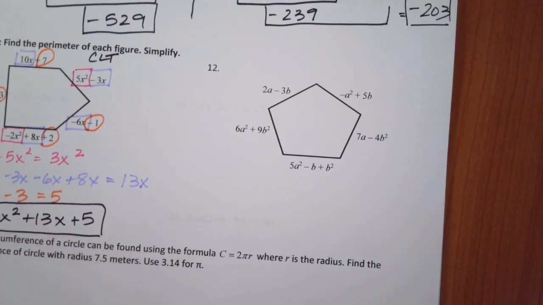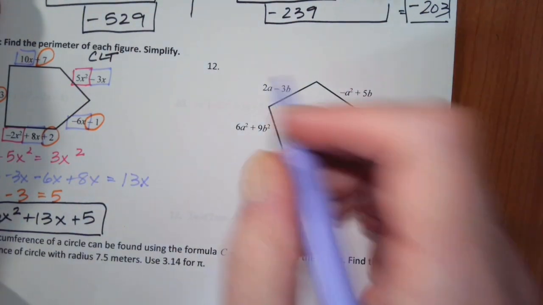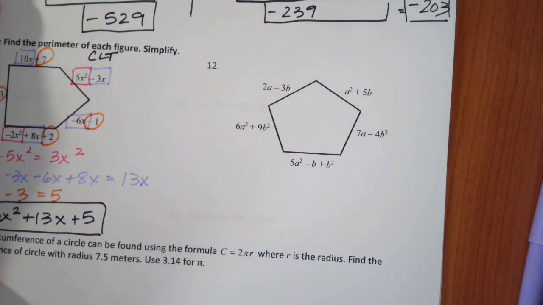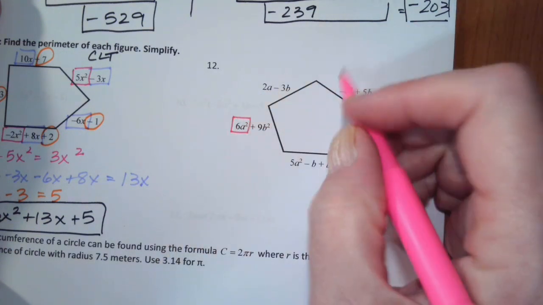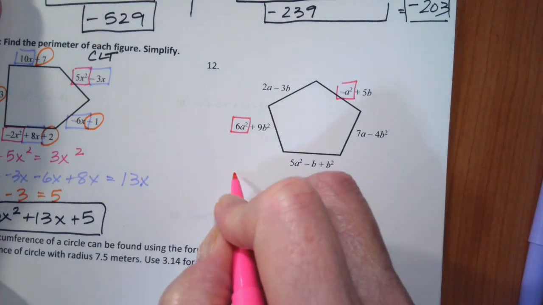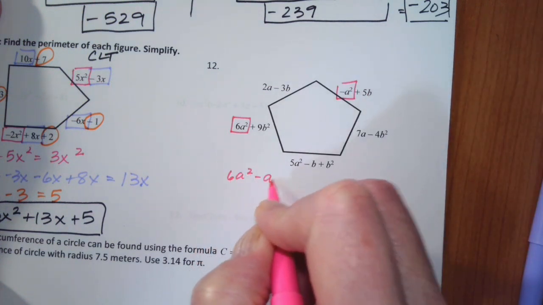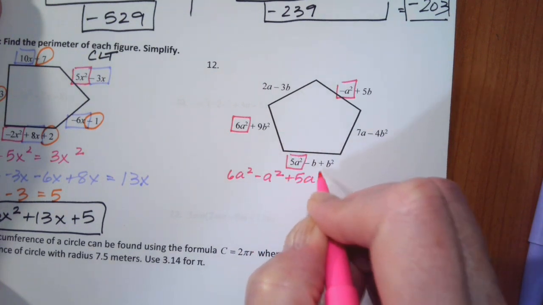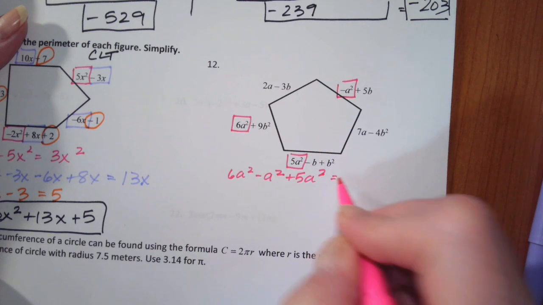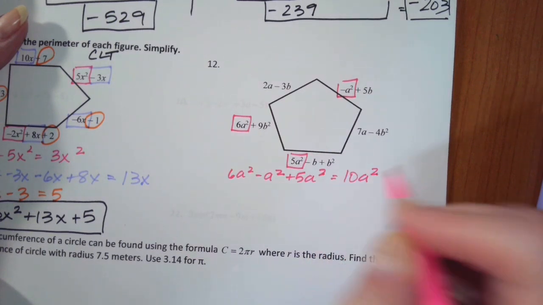Whoops, sorry about that. Okay, I'm going to do exactly the same thing on the next one. Again, since I'm dealing with multiple variables, I just want to make sure that I get everything put together correctly. All right, so I'll just start with 6a to the second. Here we go, negative a to the second. So I'm starting out with 6a to the second minus a to the second plus 5a to the second, which gives me 10a to the second.